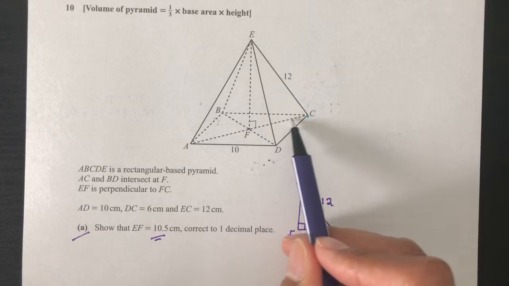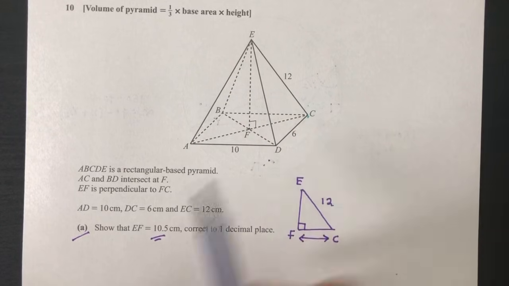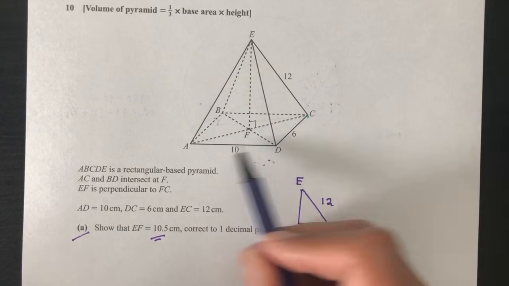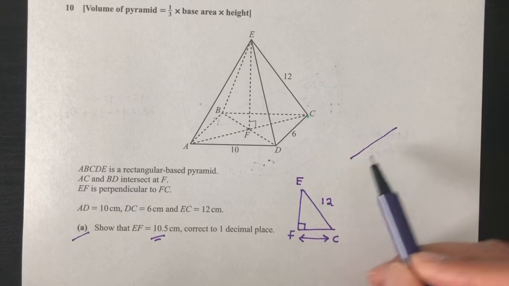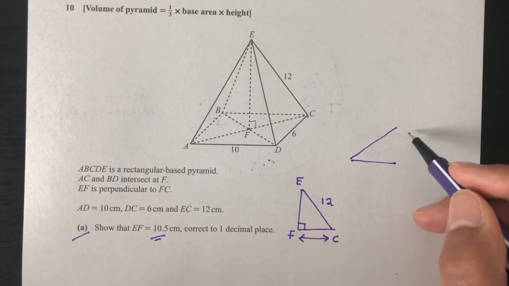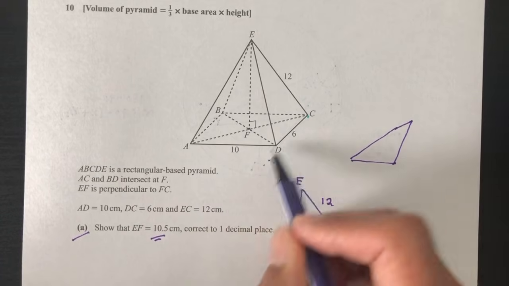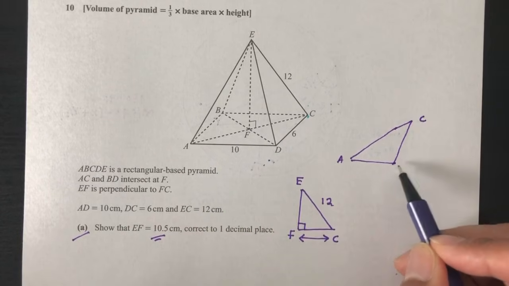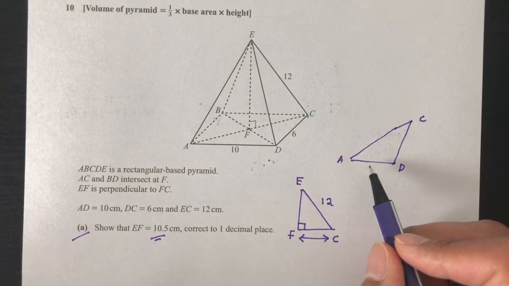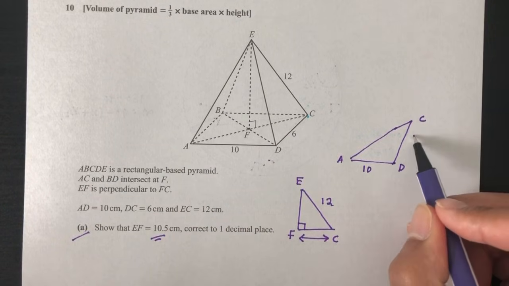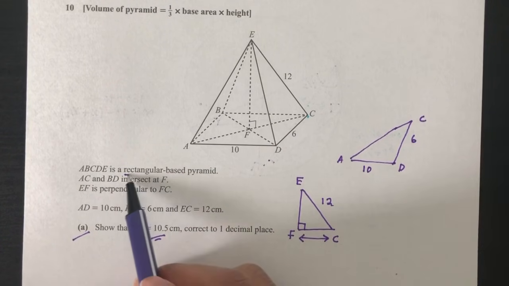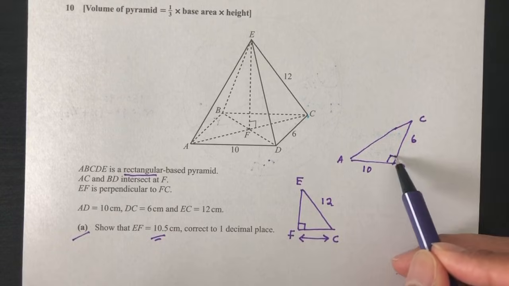So how would you find FC? As you can see here, on the base we have another triangle, which is ACD, so A, C, and D on the base. We know this is 10, this is 6, and since the base is a rectangle, this angle here will be 90.